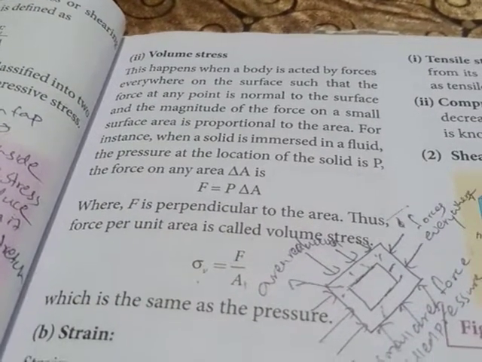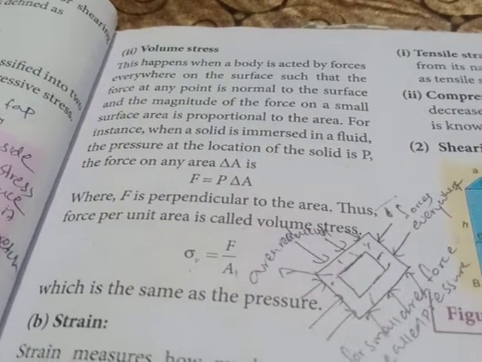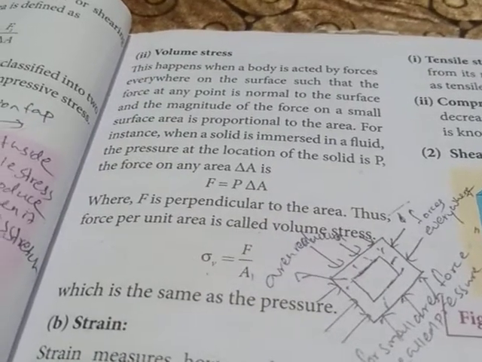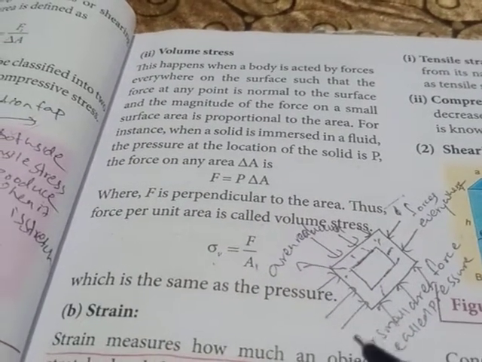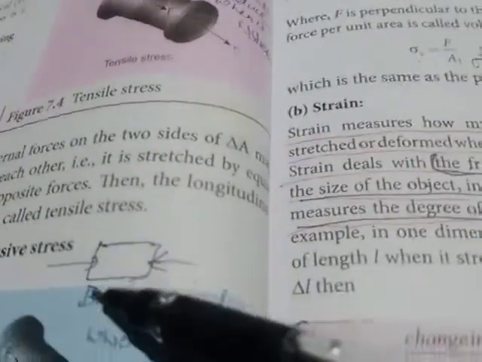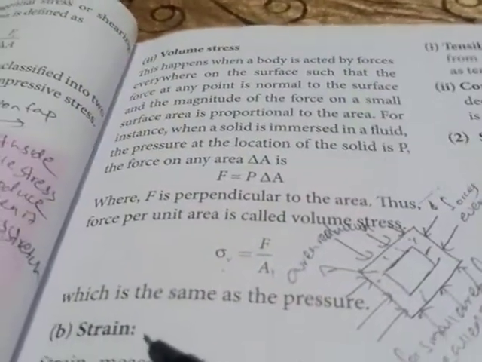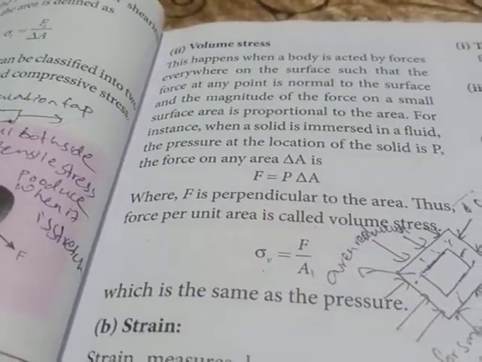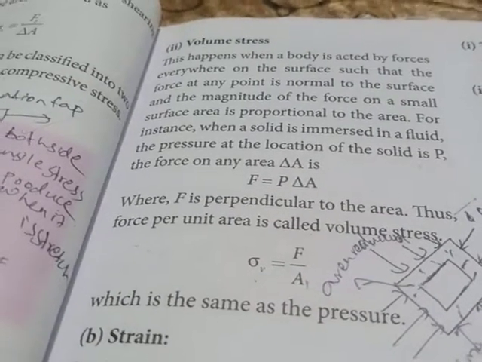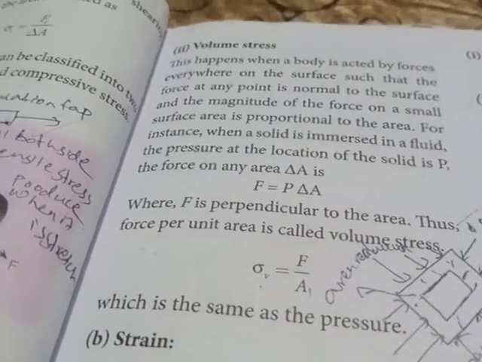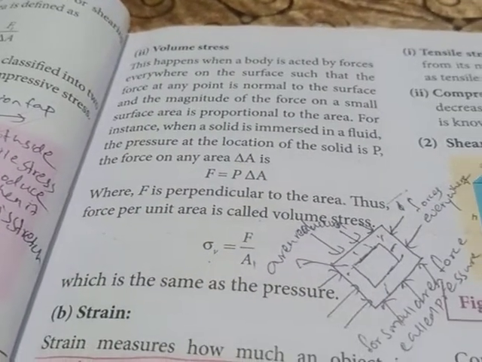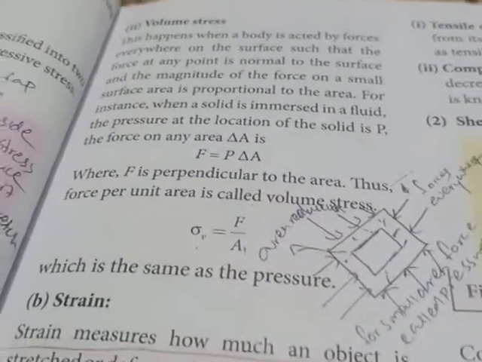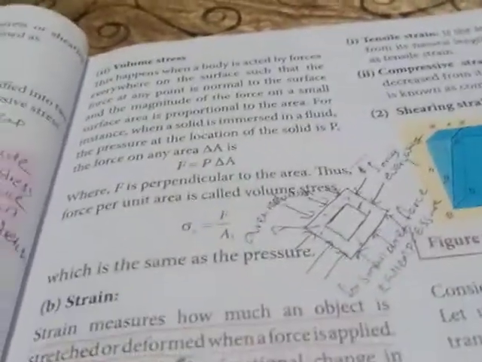So when you are applying a force on a body, how much the object gets stretched or deformed. Assume the same example: a water bottle, and you are applying force on that water bottle. We know that the water bottle will get compressed. During this time, how much the object is deformed or stretched, when we apply the force, that measurement is what we call strain.